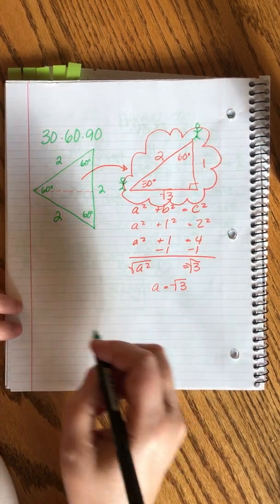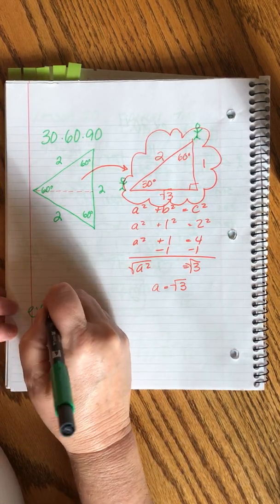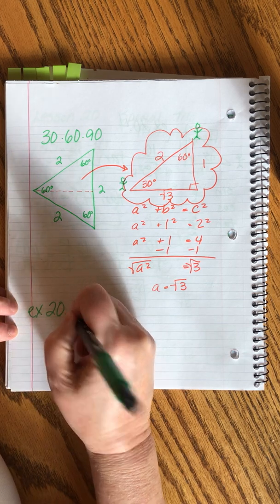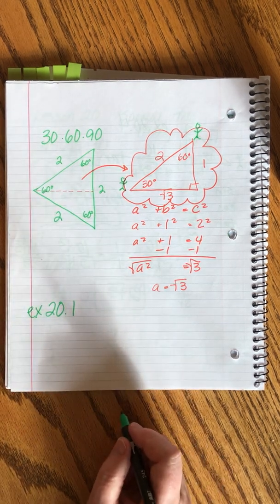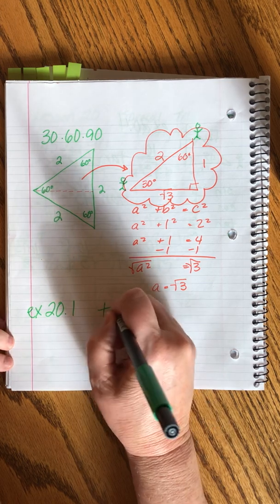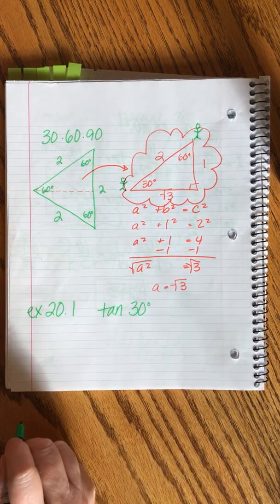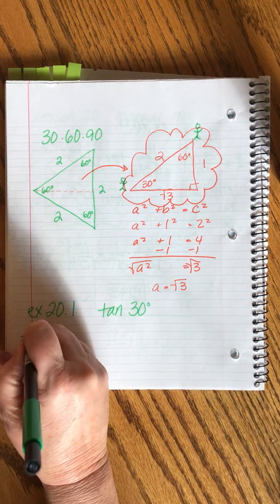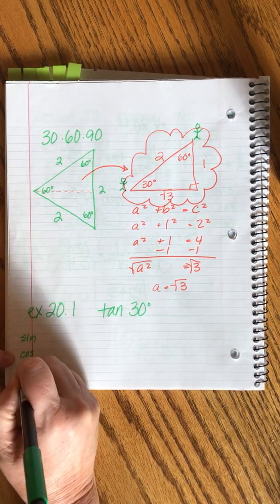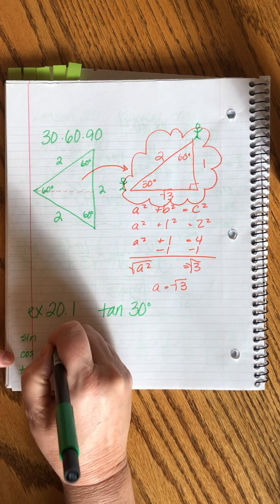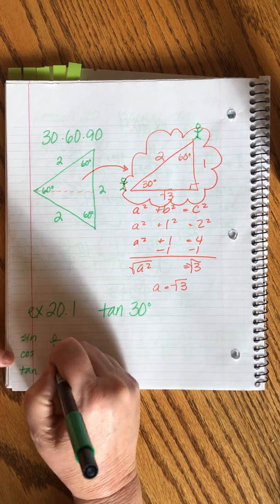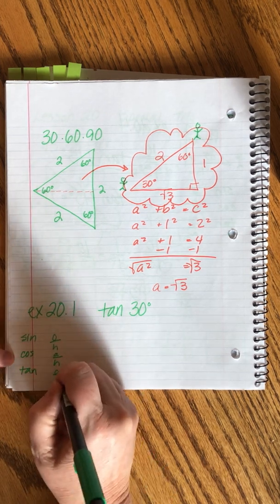Okay, so example 20.1. Now we're going back and filling in the ones we skipped before. We're supposed to find the tangent of 30 degrees. Okay, let me write this one more time. Sine, cosine, tangent. Oscar had a hold over Arthur.